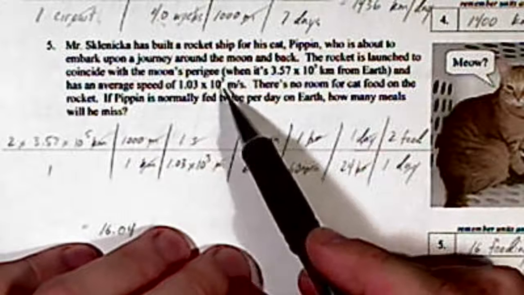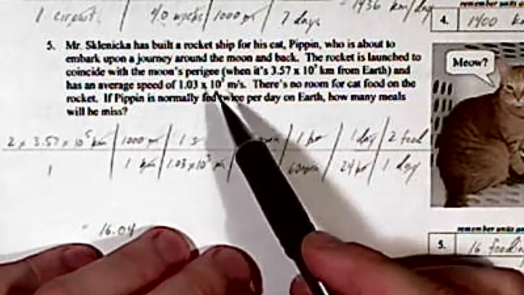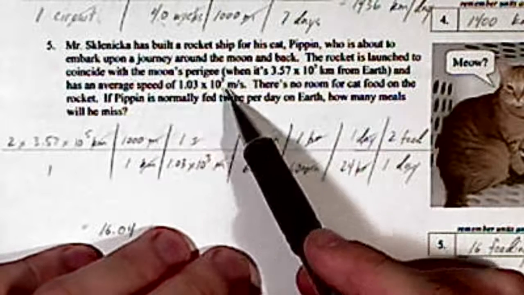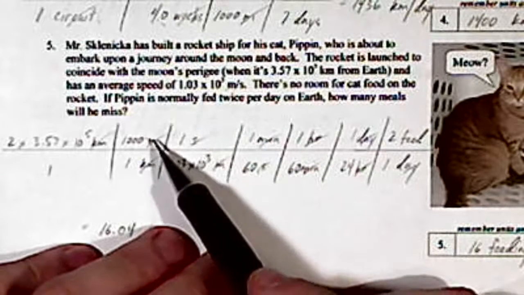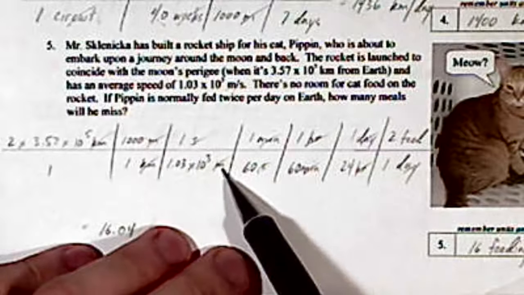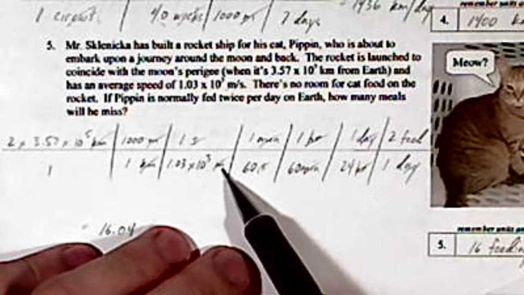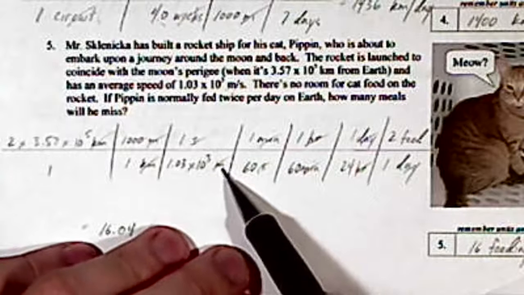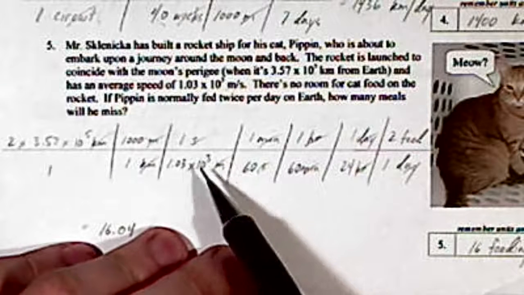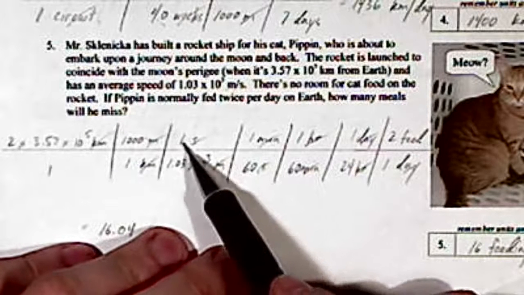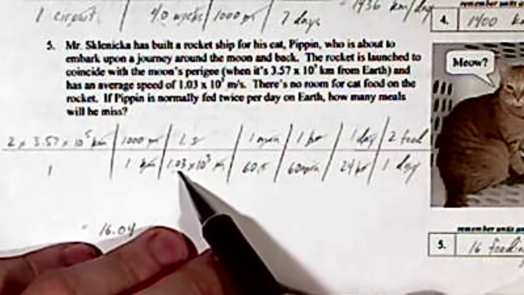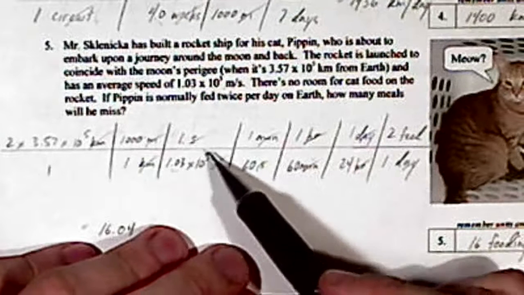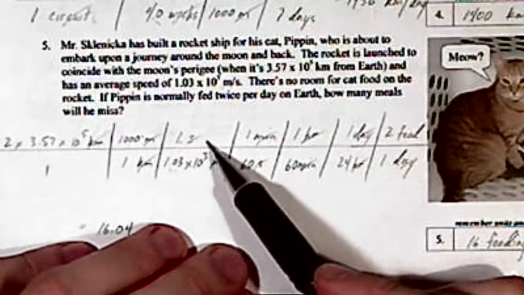It could be written this number of meters over 1 second, or 1 second over this number of meters, which is what I need to do here, so I can cross out the meters with other meters, because I want to get to feedings, which has nothing to do with meters. So I need to get rid of distance entirely. Remember that this 1 second is assumed to have the same number of significant digits as the 1.03 down here. So now I've got seconds left if I'm following this along.